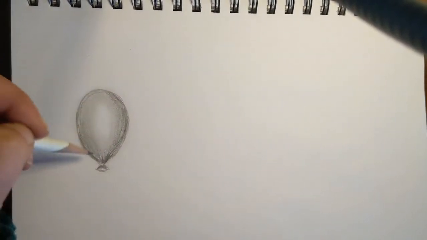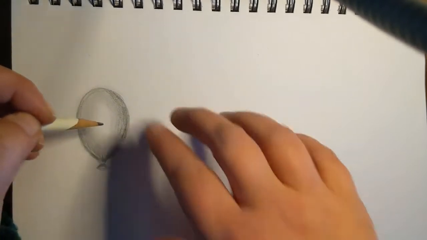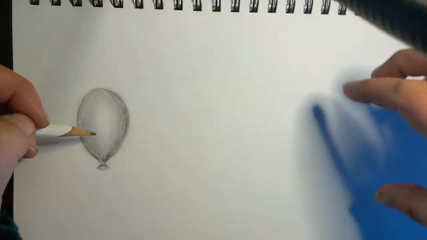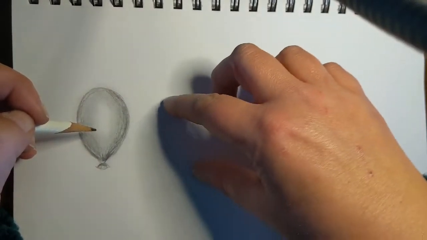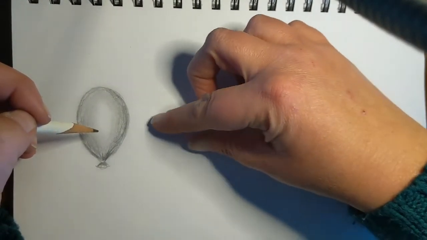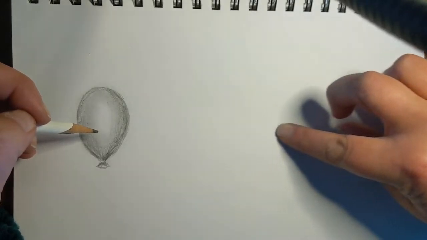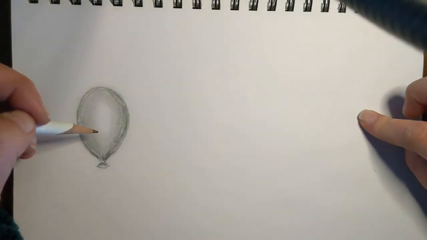Now I'm going to take this shape, and knowing that I'm going to want to turn it into a fish, I am going to start changing it into the shape I want it to become.